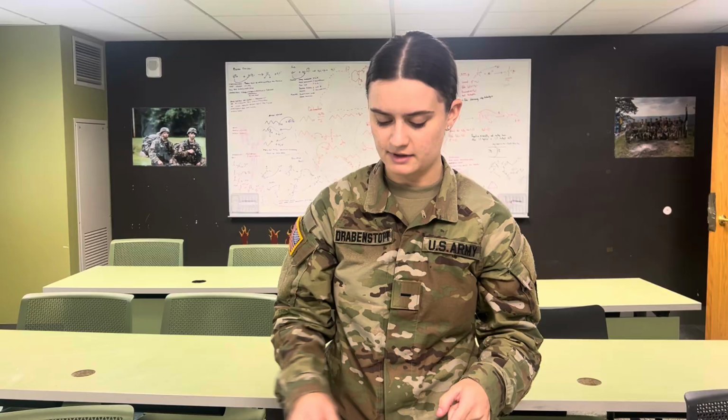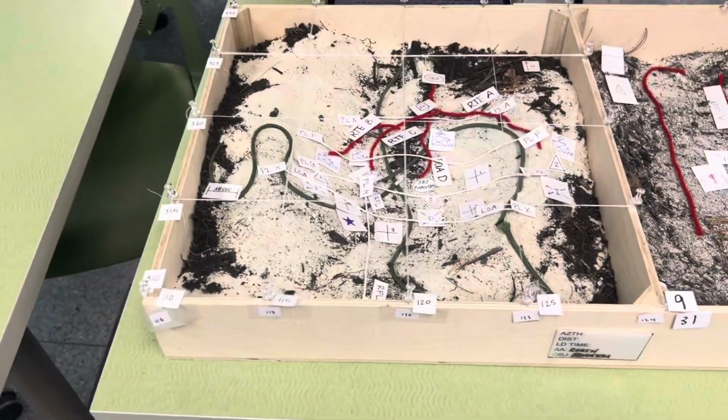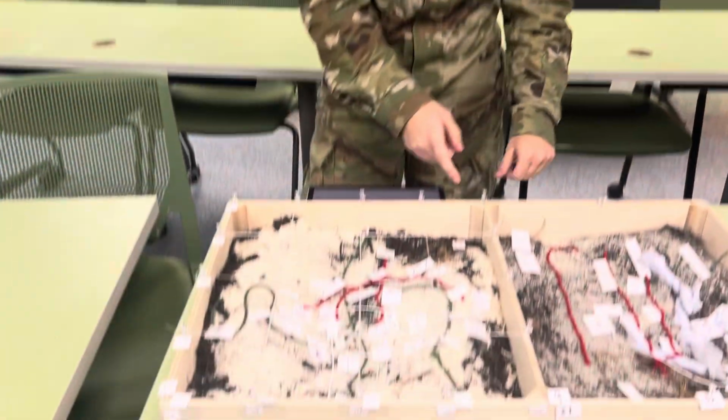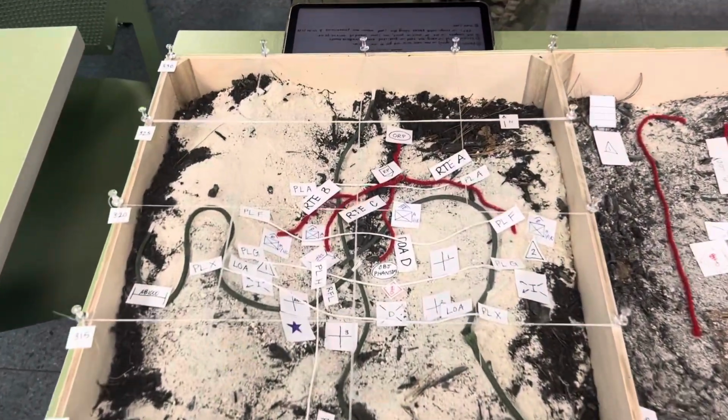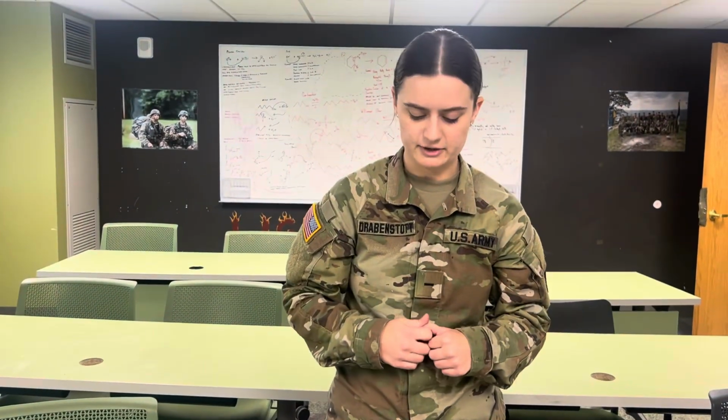So this is our terrain model for our Operation Bobcat Lightning. When creating this terrain model, the very first thing we're going to look at is our grid scale. As we can see along this side and this side, we have each of the individual grid lines labeled just so we can orient ourselves to the terrain and know where we are in this location. Along with the grid scale, we also have our north-seeking arrow up here, just so we can, again, orient ourselves and know where we're at in this operation.